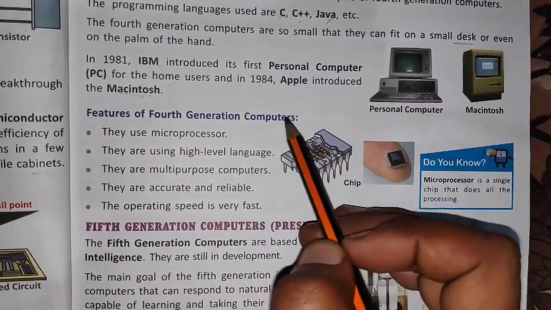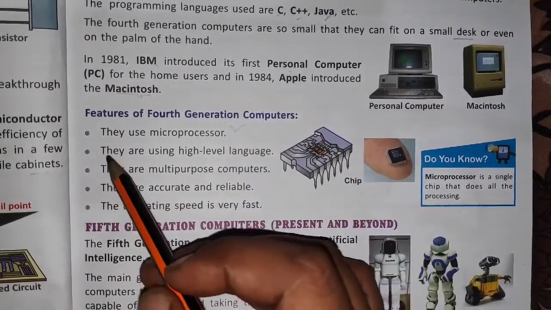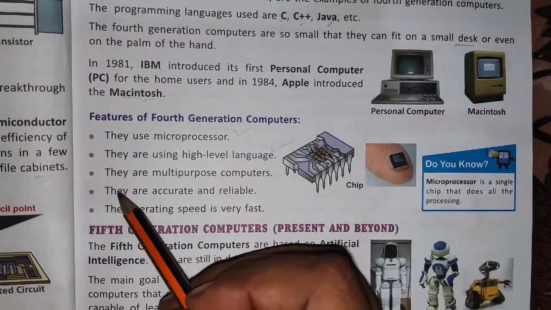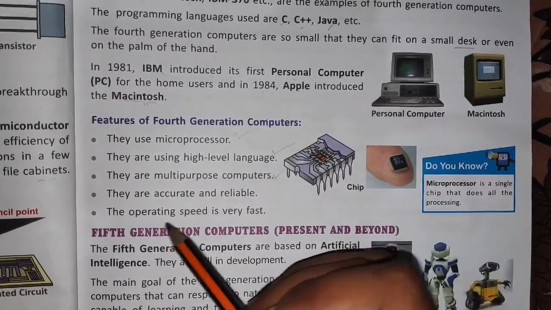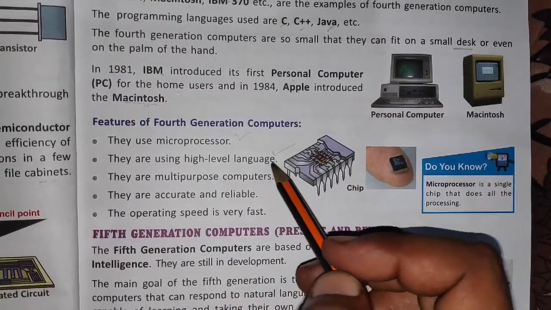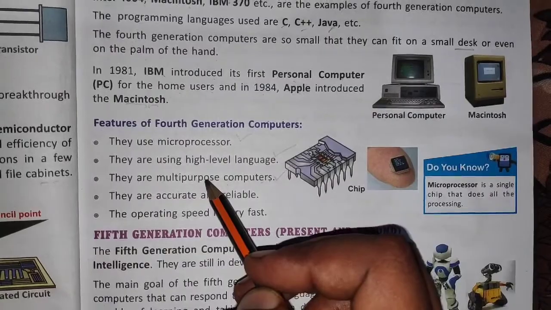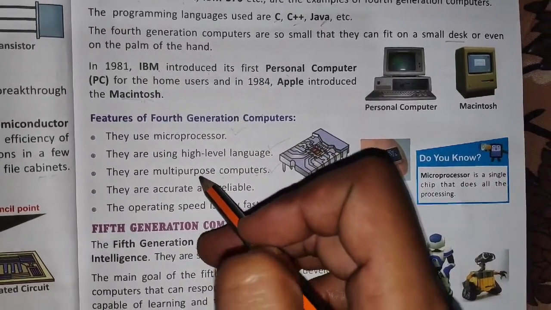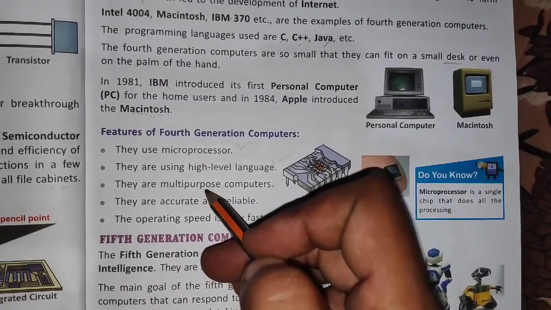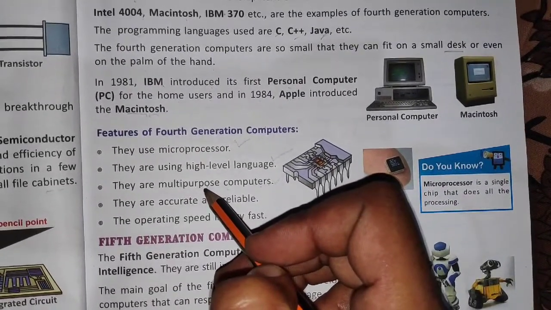Next we have the features of fourth generation computers. They used microprocessors and high level languages. These were multi-purpose computers, so they can be used for different purposes. They can be used by home users, in schools, in hospitals, or in government departments.